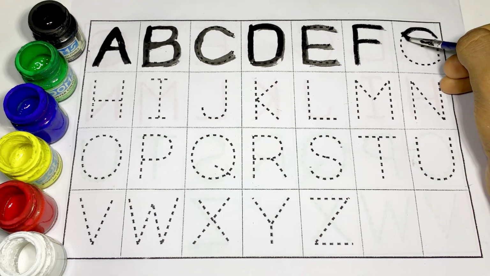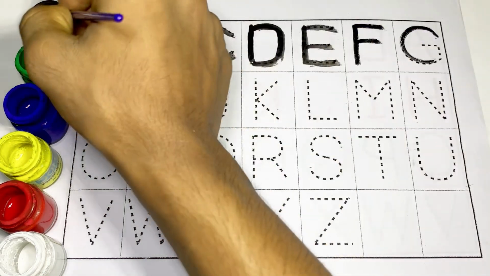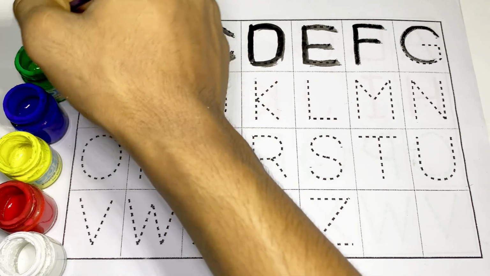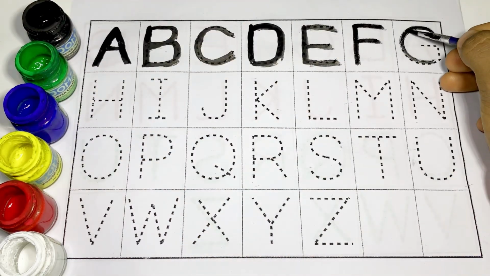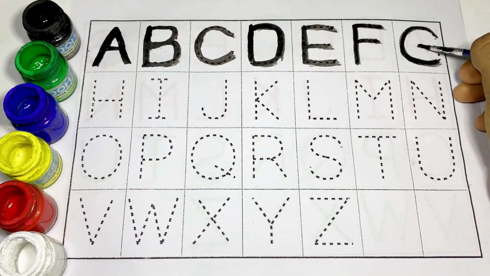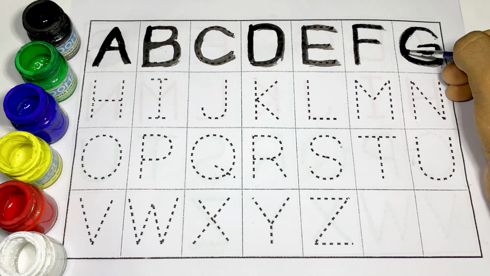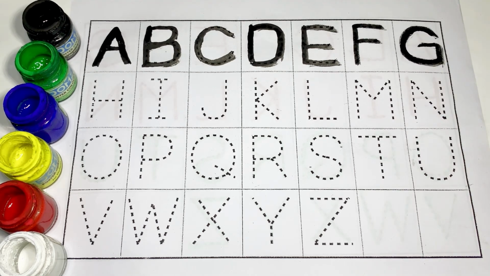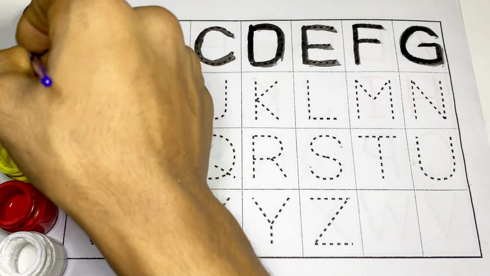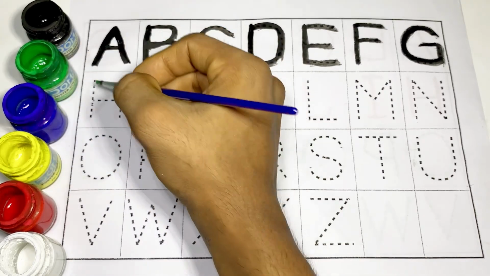G. G for goat, G for grapes. And again use black color. Kids, now H. H for hand, H for helicopter. The alphabet H. And use green color.